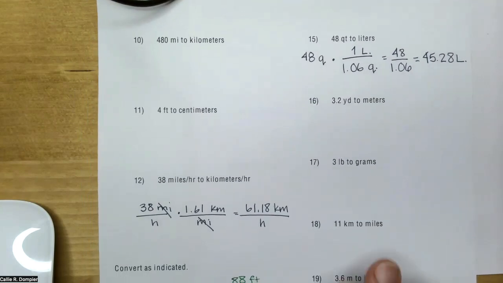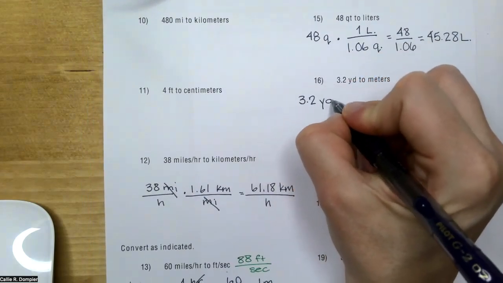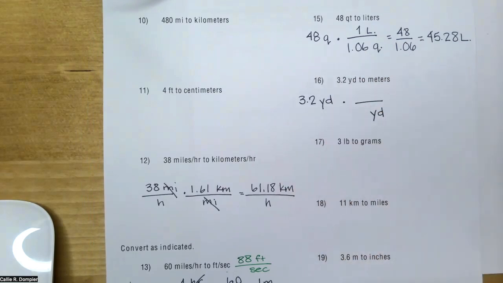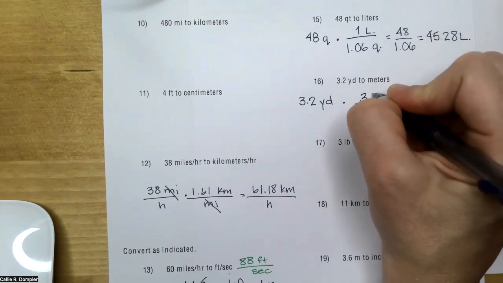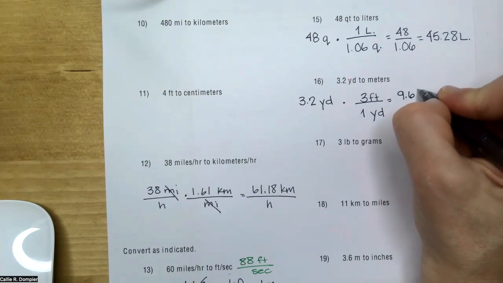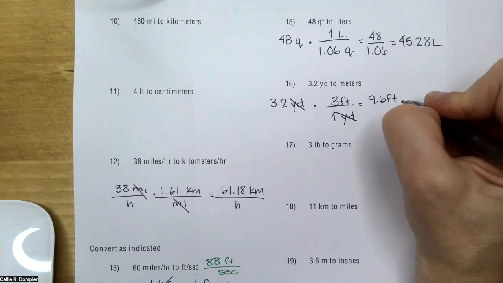Good. 3.2 yards to meters. So I'm going to say 3.2 yards times, yards are on the top, so I want yards on the bottom over here. Yards to meters. We don't have that. You are welcome to look it up, but we do have yards to feet. So we'll do 1 yard is 3 feet. 3.2 times 3 is 9.6 feet. The yards cancel.